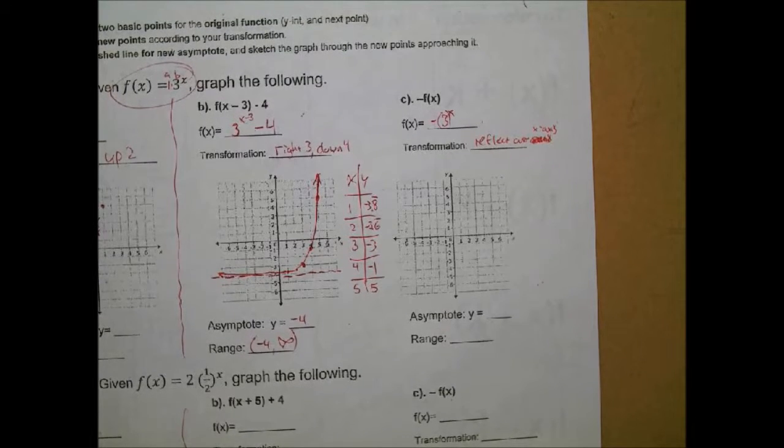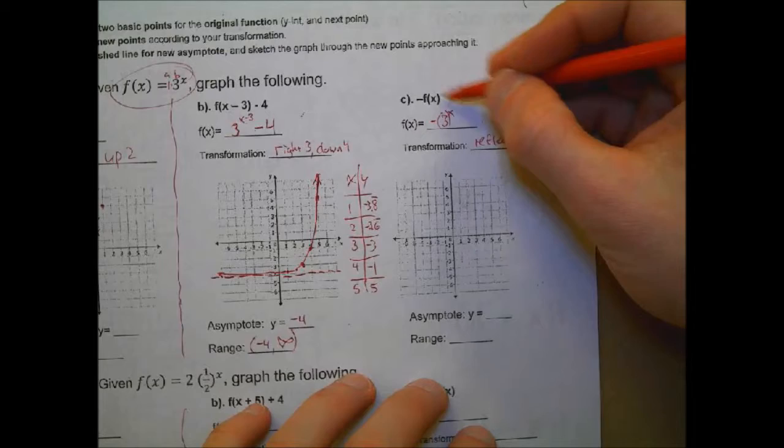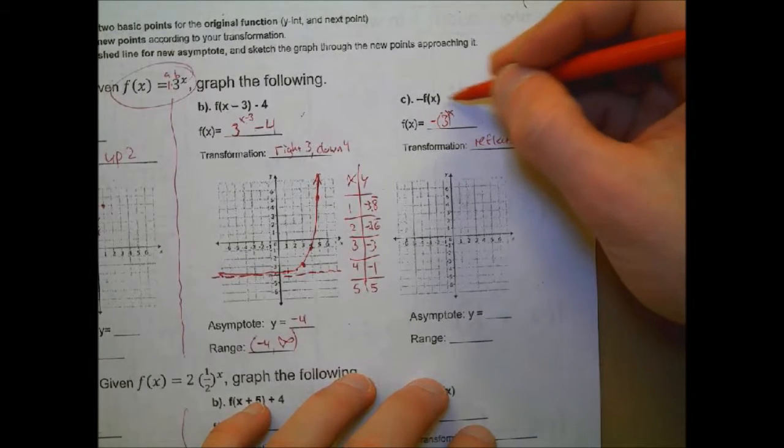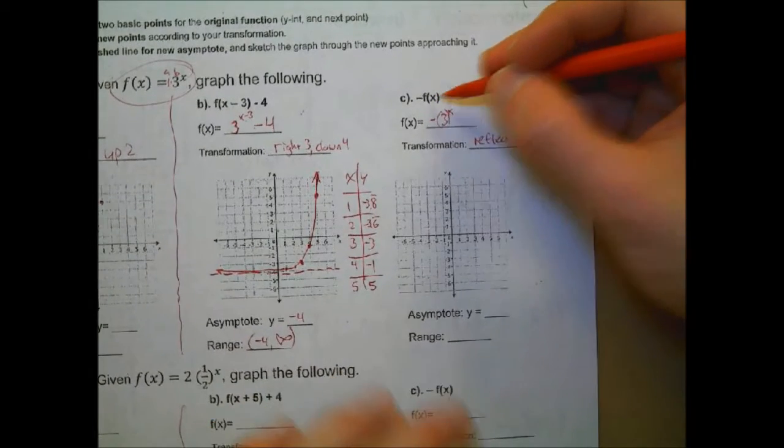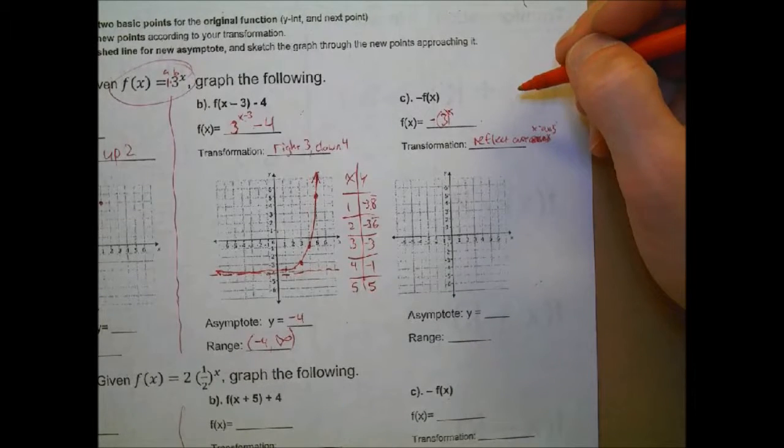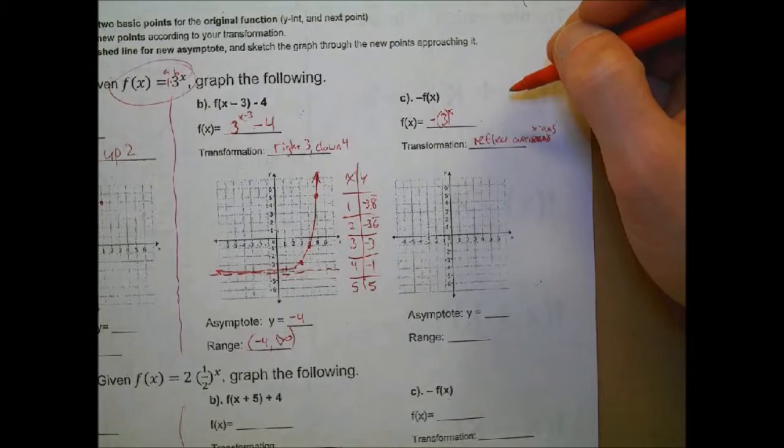Yeah. See, so we're not shifting at all here, right? There's no number on the outside that we're adding or subtracting. There's no number in with the x that we're adding or subtracting. So we're not shifting left or right or up or down at all. It's just a reflection. Okay?